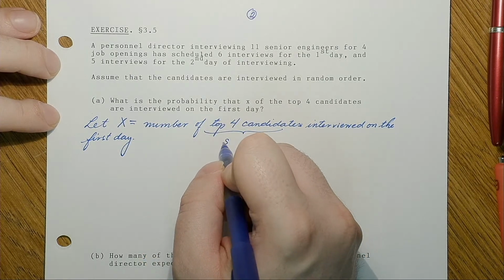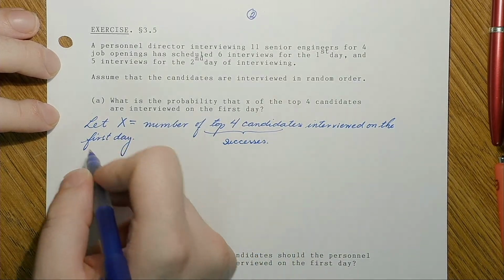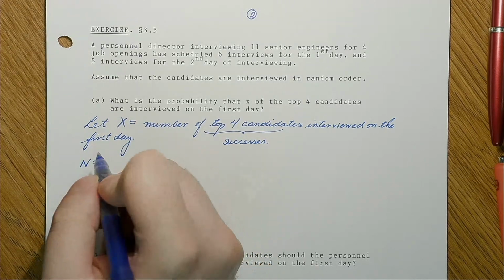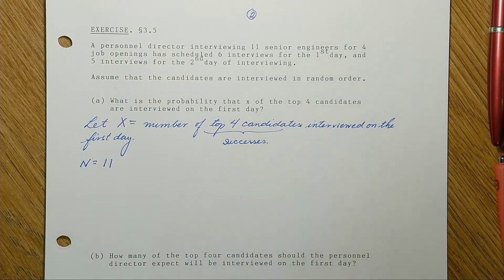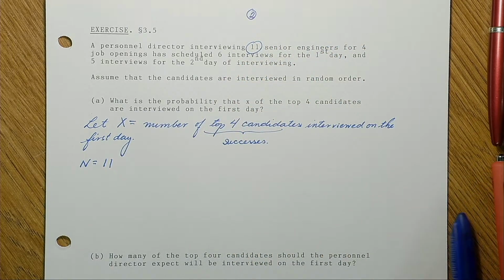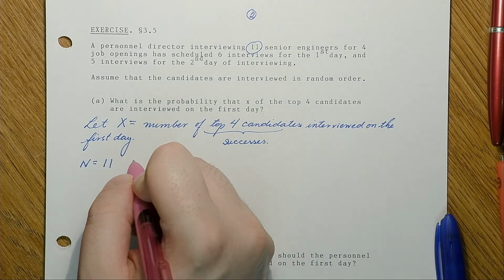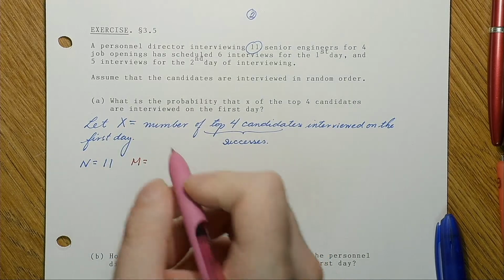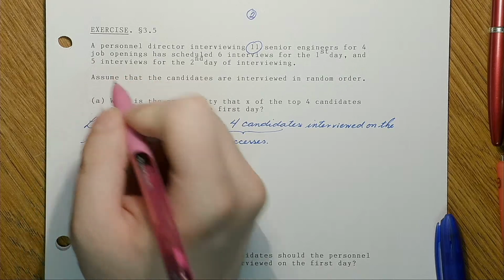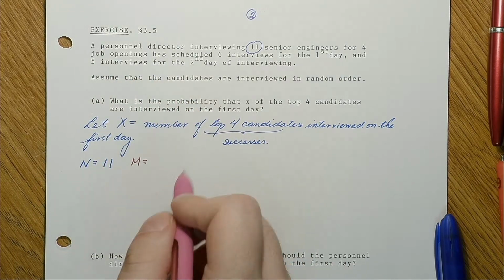That's what we want. So in total, there's capital N, there's 11 candidates. Our M is, and of course, we're going to be modeling this using a hypergeometric distribution. So we're using our variables here.